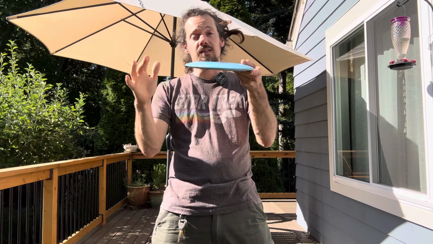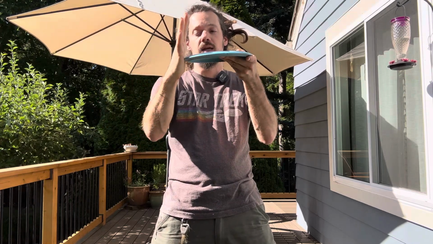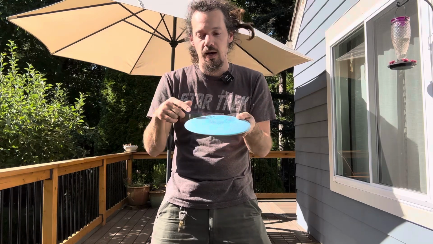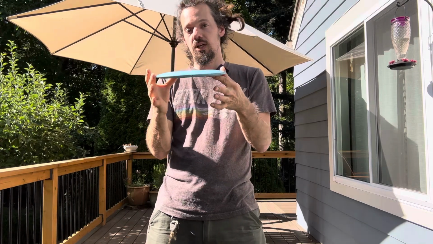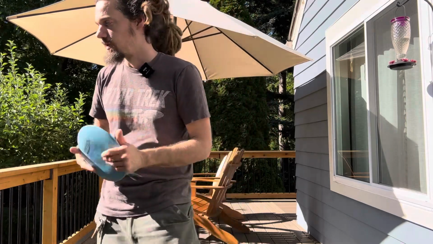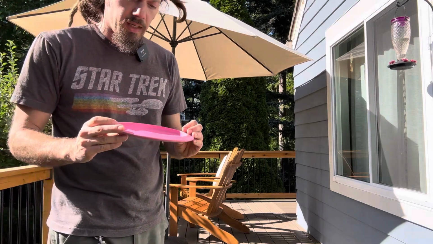Something like this, it already has a little bit of understability to it. When it makes an impact with something, it's going to get pushed down. So that's why discs in this general shape get more understable because of tree impacts and stuff like that. But whoever hits trees? Not me.